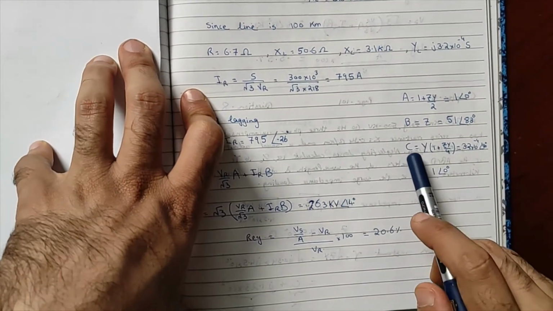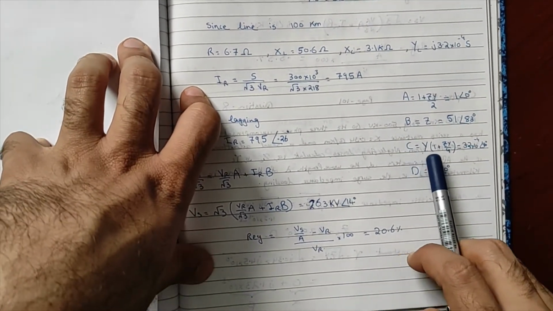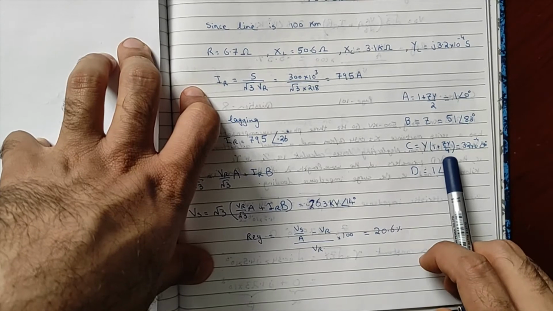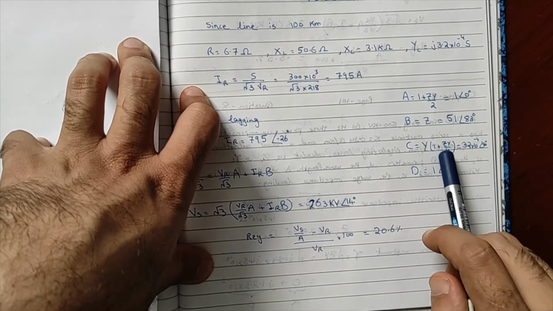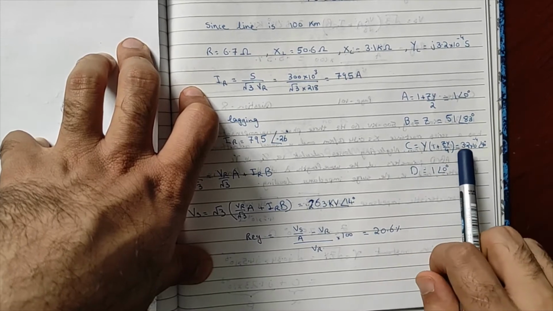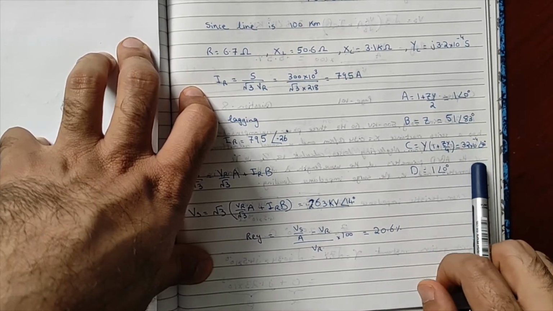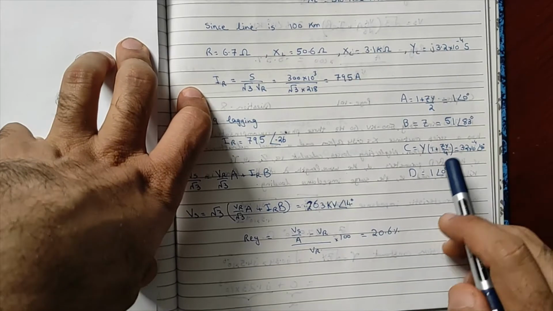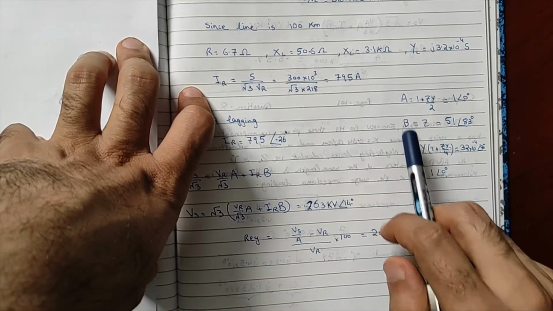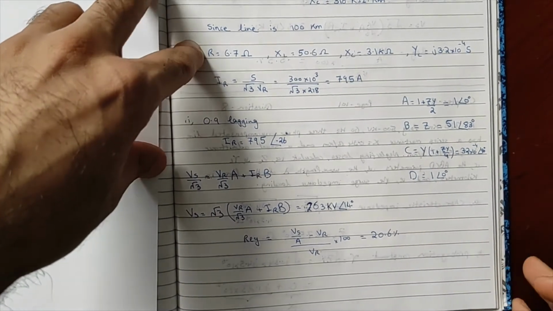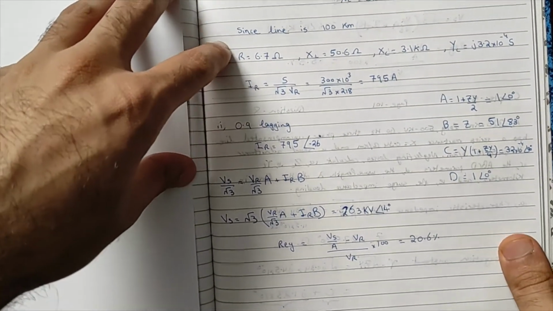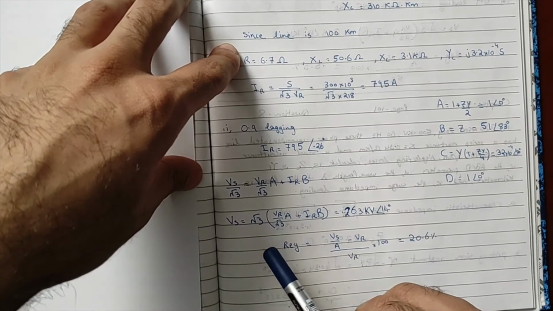In the same way, the C parameter is Y times 1 plus ZY over 4. Again, we already have these values, so just plug them in and you get the C parameter to be 3.2 multiplied by 10 to the power minus 4 with an angle of 90 degrees. And D is the same as A, so it's also magnitude 1 and angle 0. After finding the parameters, we will go and solve for the sending voltage.